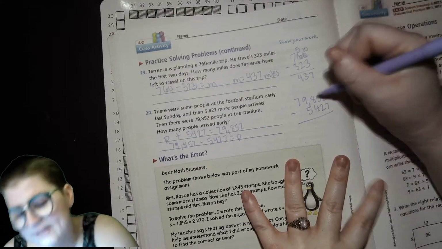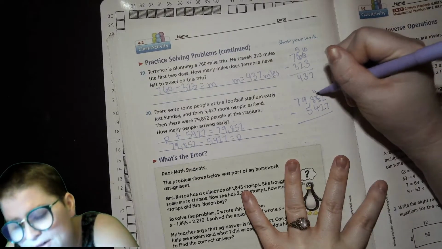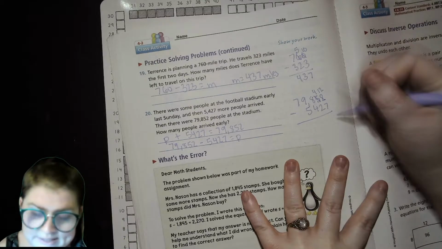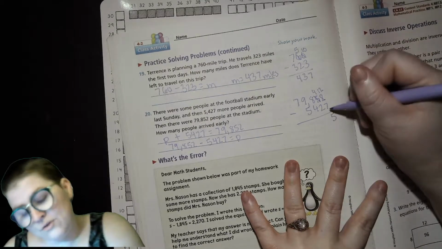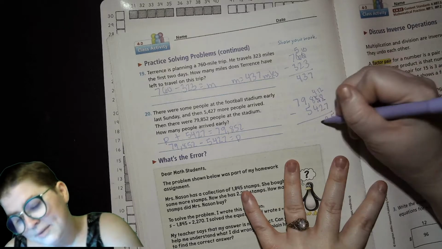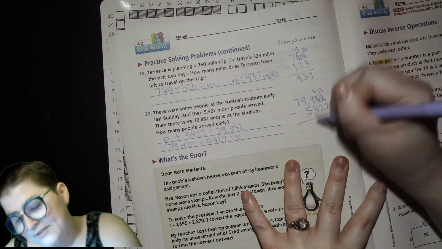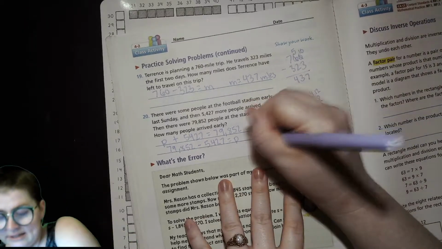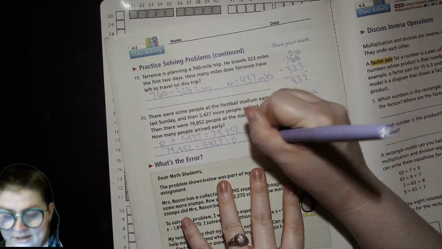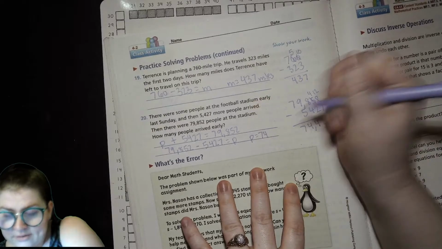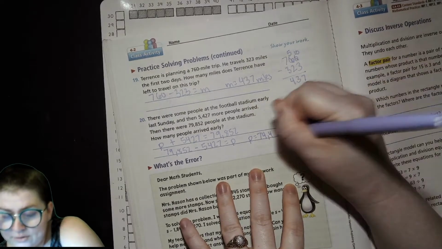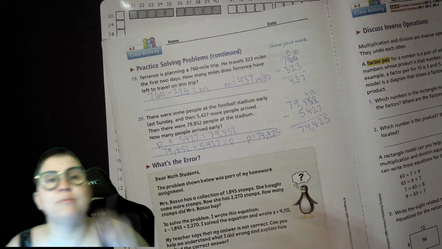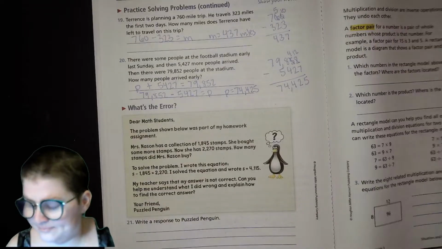2 minus 7 is not gonna work, so we have to ungroup. Now it's 12 minus 7, which is 5. 4 minus 2 is 2. 8 minus 4 is 4. 9 minus 5 is 4. And 7 minus nothing is 7. So P is going to equal 74,425 people that arrived early.